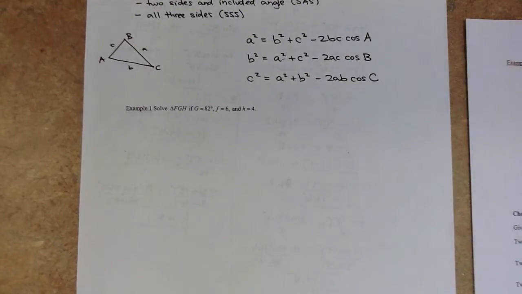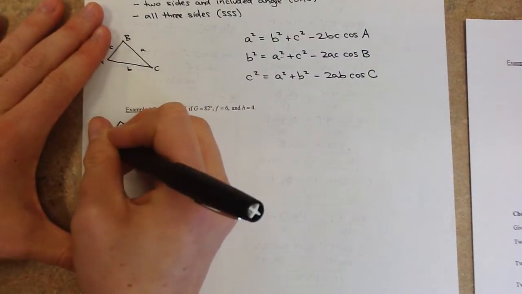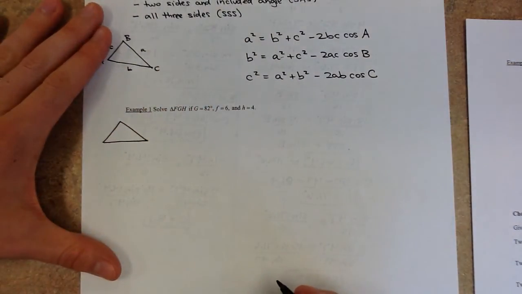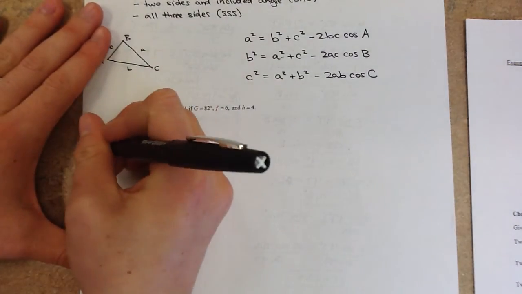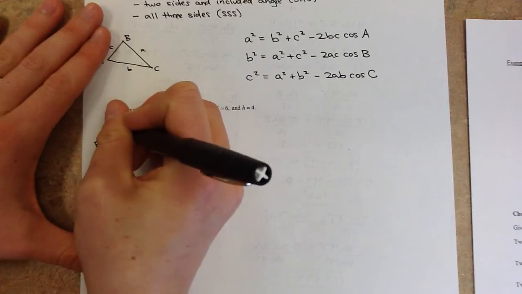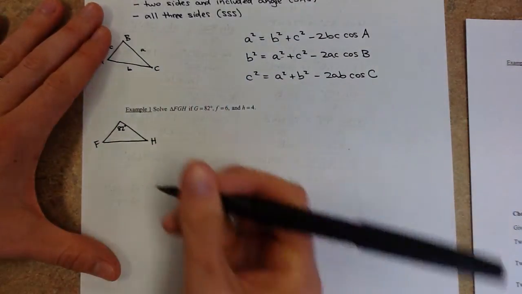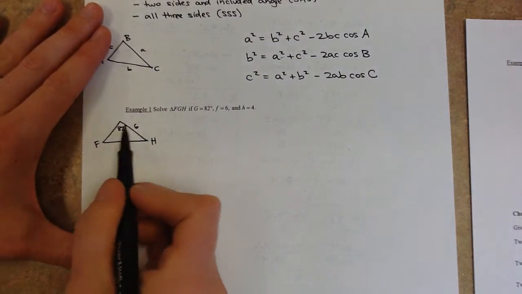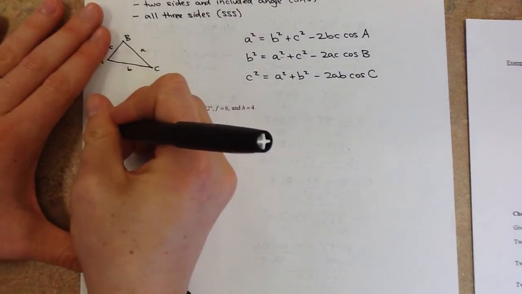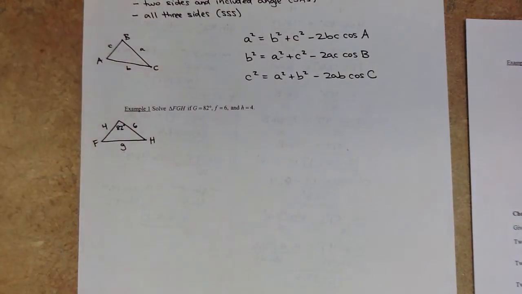So let's look at example 1. We've got triangle FGH. I'm just going to draw a very generic triangle here. I'll label some things on here. We don't know what F is. We know that G is 82 degrees, and we don't know what H is. We know that little f is 6, so that has to go across from the F. We know that little h is 4, so that goes across from the H, and we do not know little g. When we tell you to solve a triangle, that means find all the missing pieces.